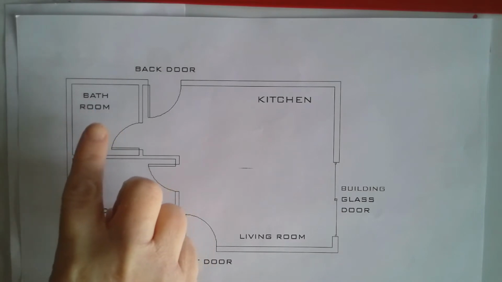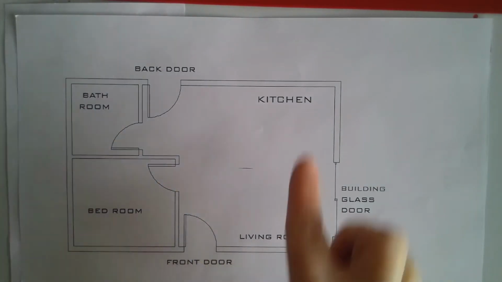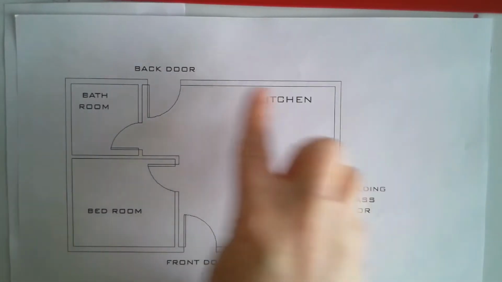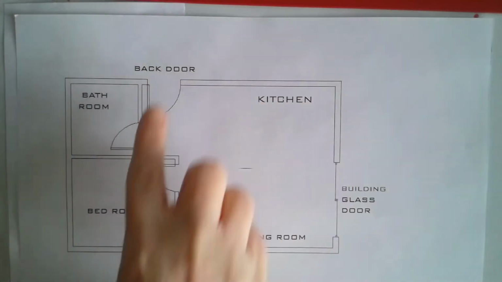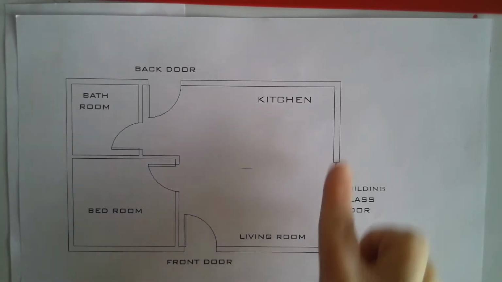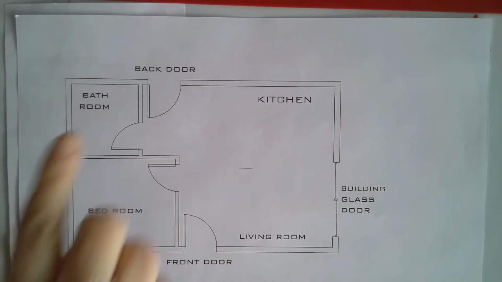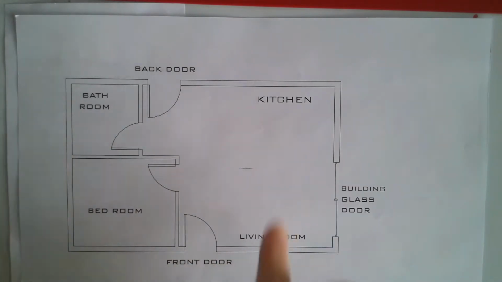I can also see that the kitchen and the living room are one big room together, and they take up quite a large area of the ground floor of this house. And then the bedroom has an area in between the size of the bathroom and the kitchen and living room. So that's the kind of thing you're going to be thinking about.